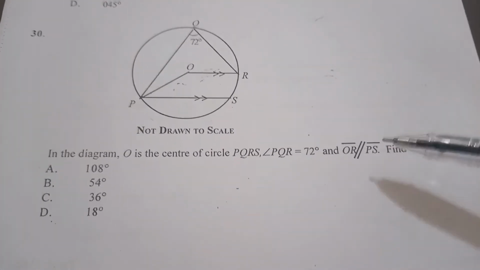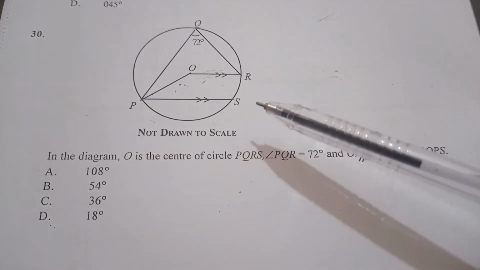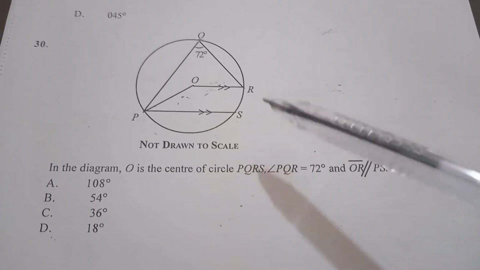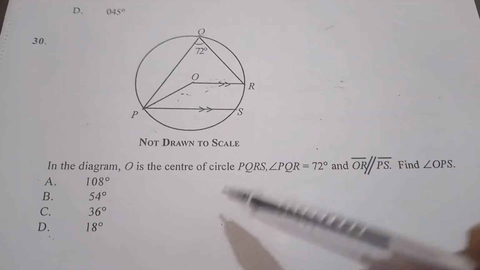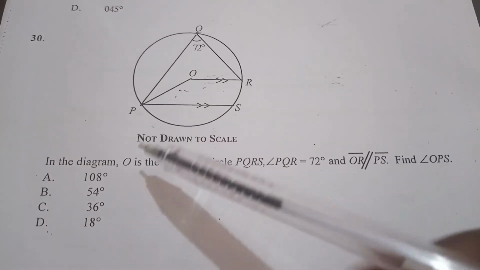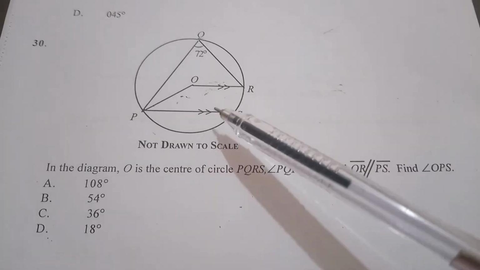But now the question is telling us that OR and PS are parallel. If they are parallel, then we take PO as a transversal, which is a straight line cutting through a parallel line.